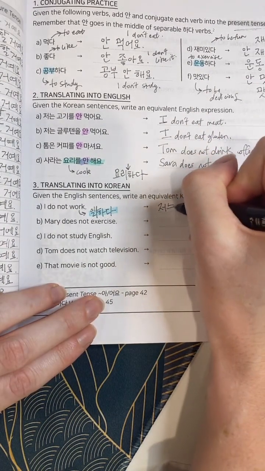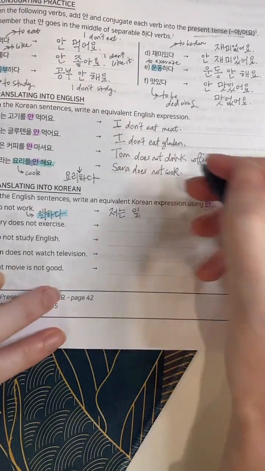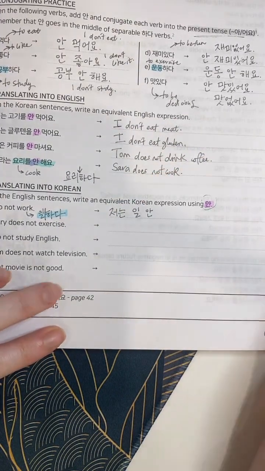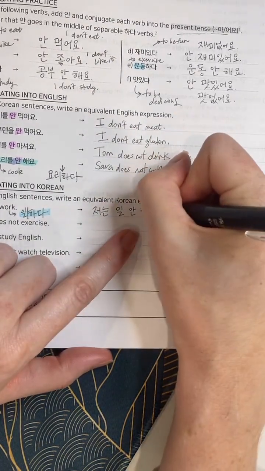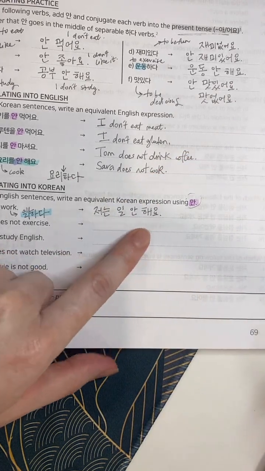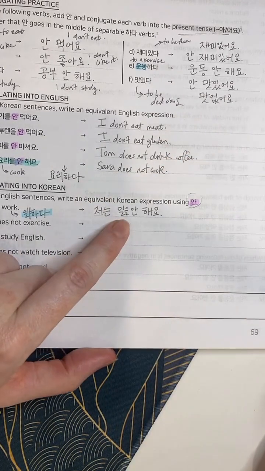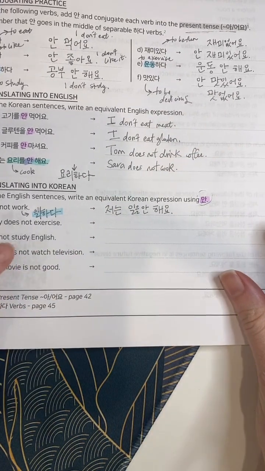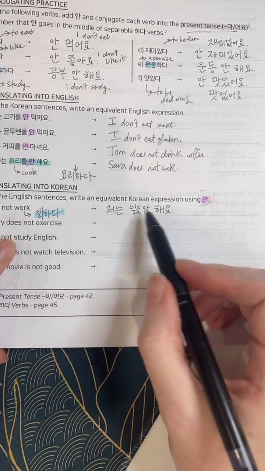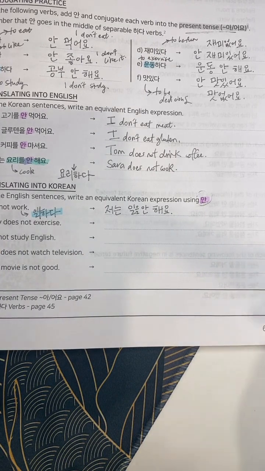So 저는 일, right? And then an. An goes in the middle. 일 안 해요. 저는 일 안 해요. I do not work. You can, if you like, put an object particle here. 저는 일을 안 해요 is also good. Or 저는 일 안 해요. I do not work.